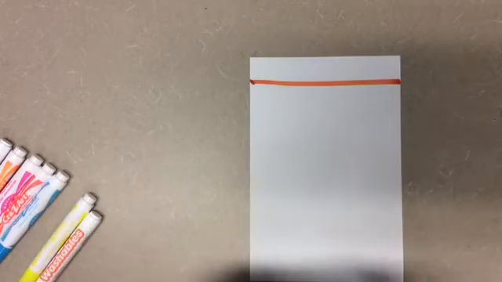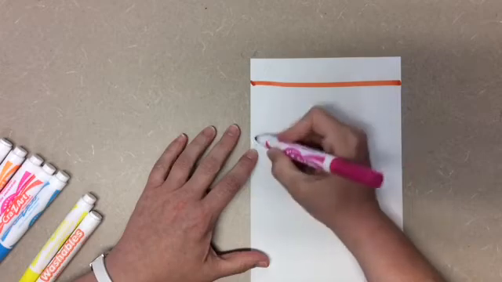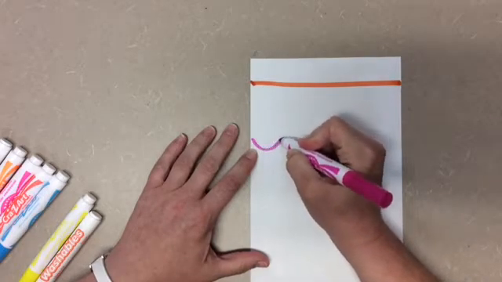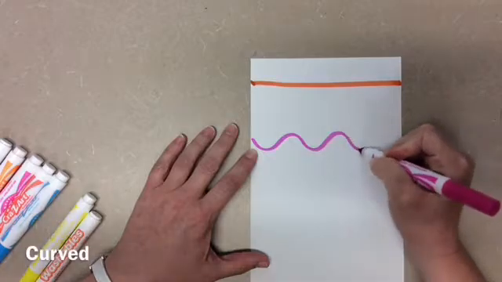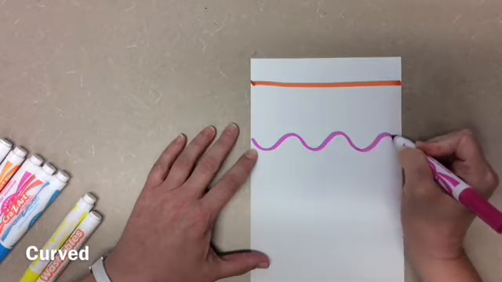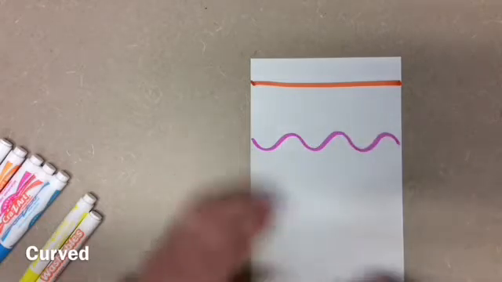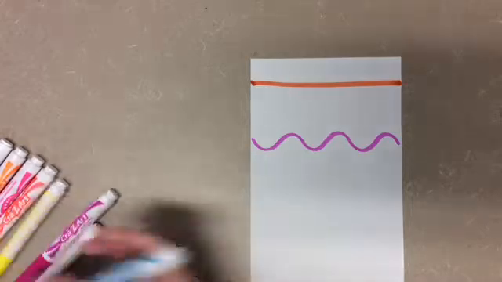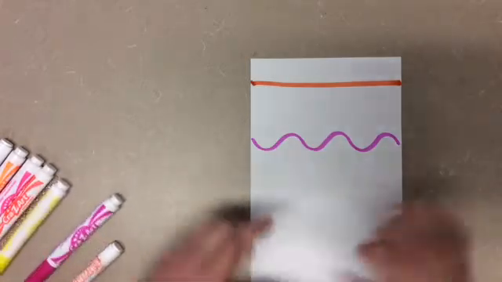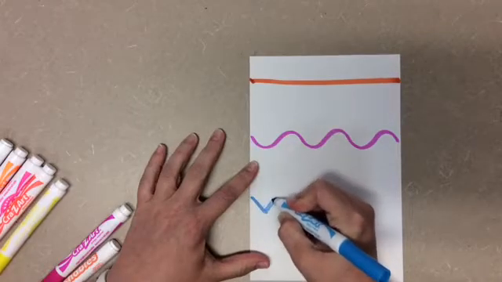There are other kinds of horizontal lines. This one is a straight one. I am drawing a curved line. A curved line is a line that bends very smoothly with no points. Speaking of points, another kind of horizontal line you can do is a zigzag.